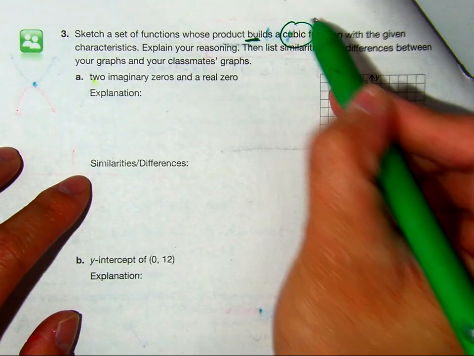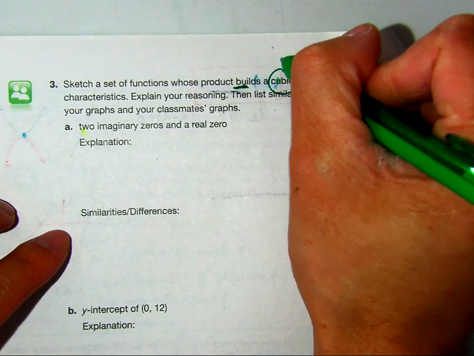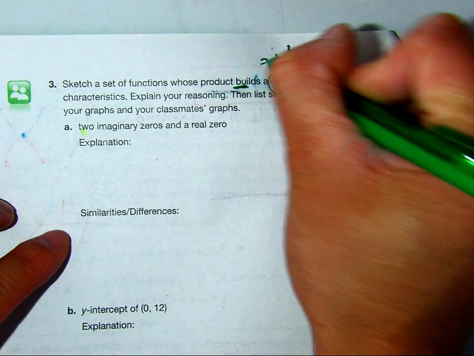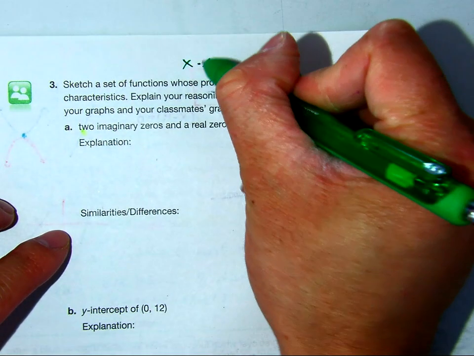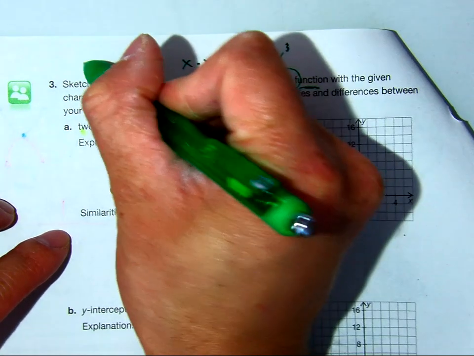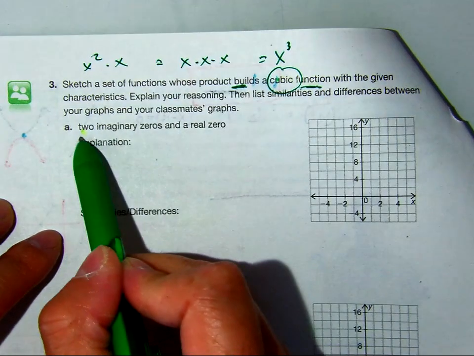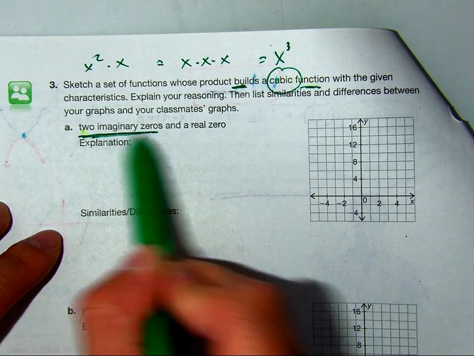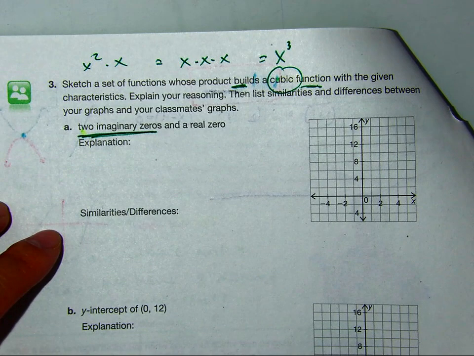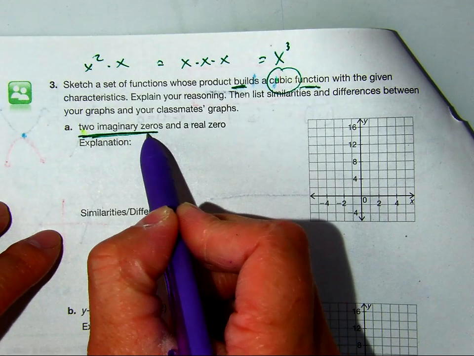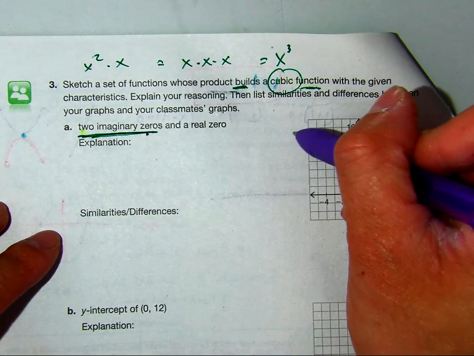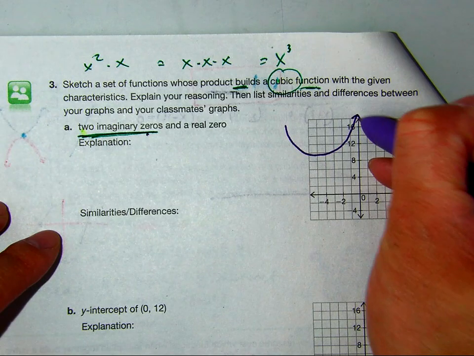Today we are learning about cubic functions. Cubic functions are to the third power. You can have three linears, or you can have a quadratic and a linear. This one says two imaginary zeros. Well, your hint is 2 zeros, so your graph's going to look like a parabola.